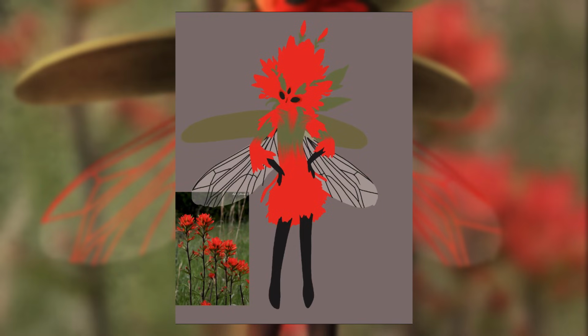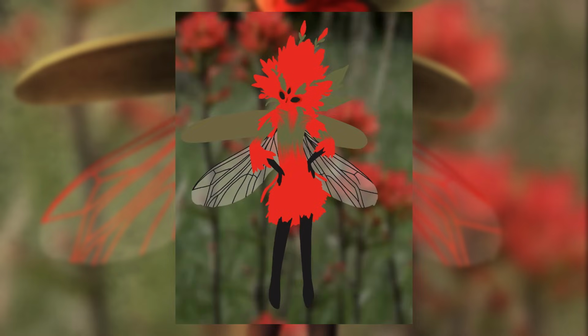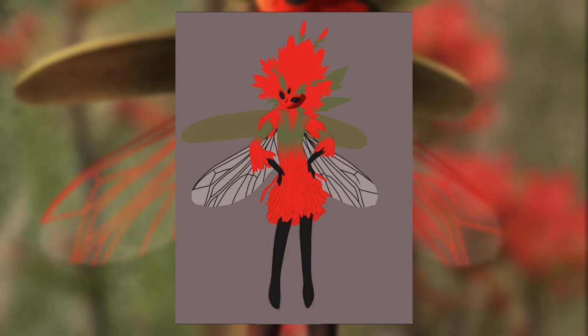I also really like her wings. They're based off of firefly wings, and I never realized that fireflies have that little cup thing, kind of like beetles have, that cover their wings. It worked out really well for her character. It didn't distract from the flower parts, which have a lot of detail, and so it was nice that I kept the wings pretty simple.